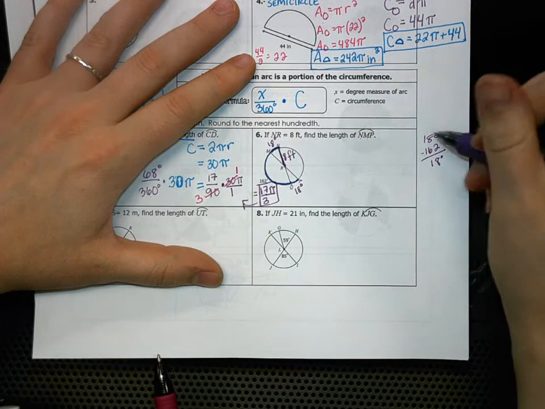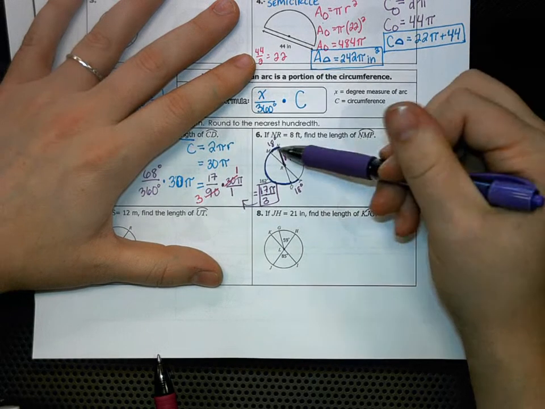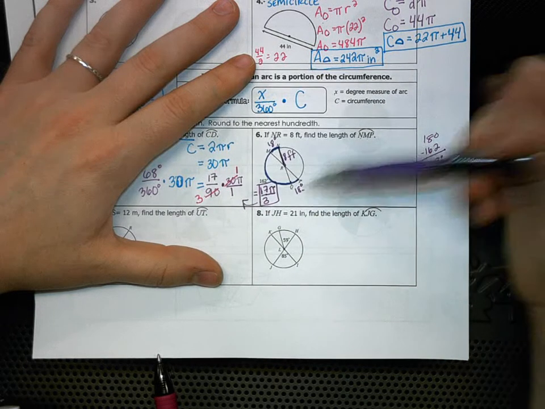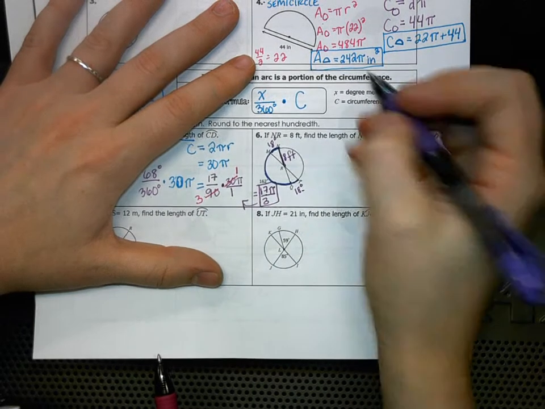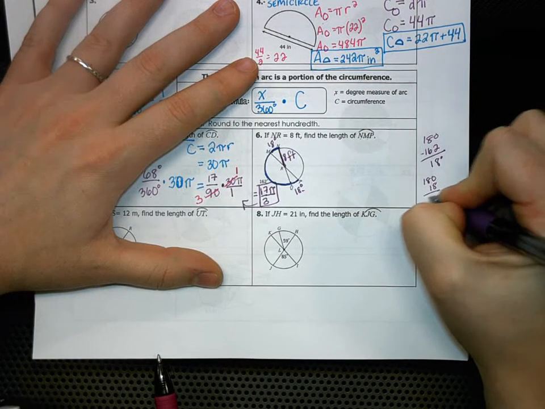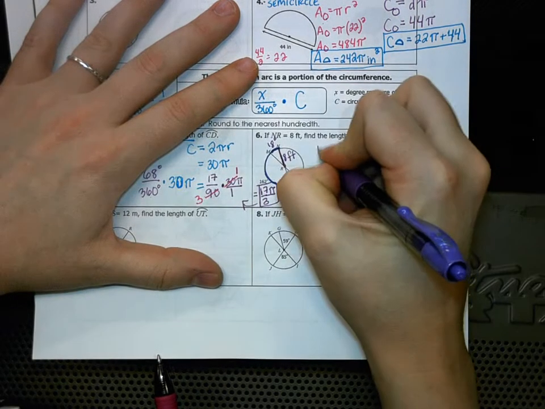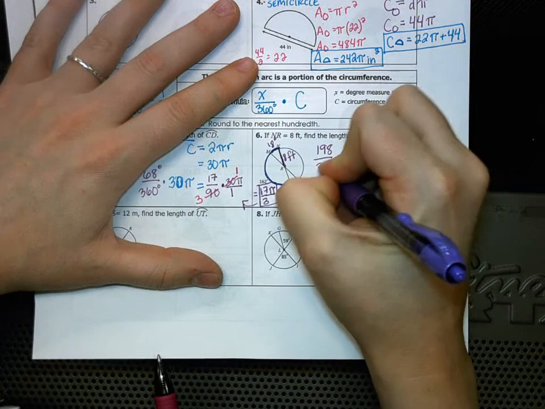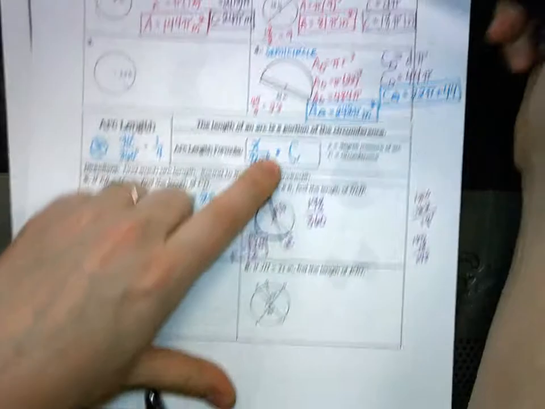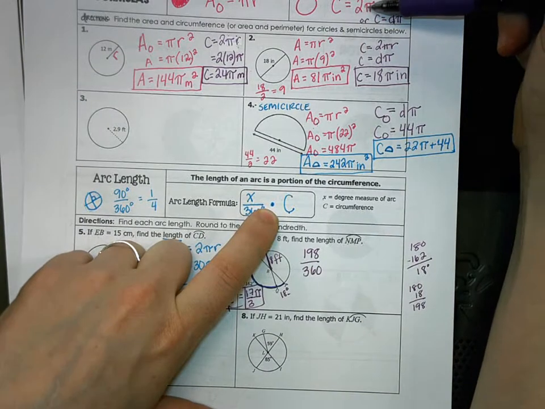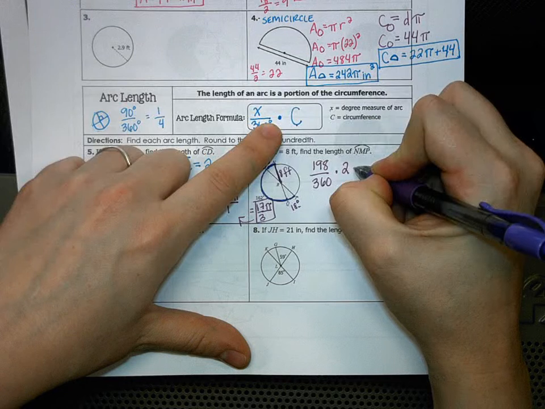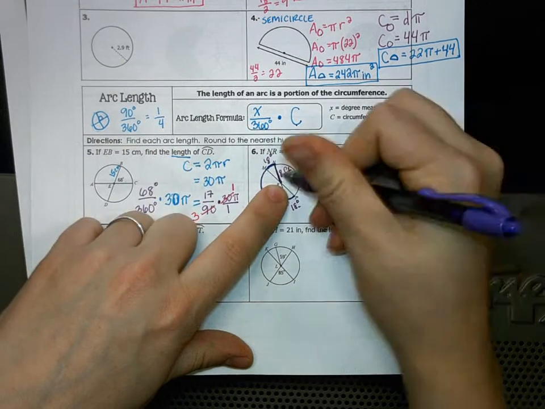So you can do 162 plus 18 plus 18, which will give you 180 plus 18, which is 198. 198 out of 360, and you're going to multiply that by your circumference. And we know the circumference is 2 pi r. So times 2 pi, and my radius is 8.